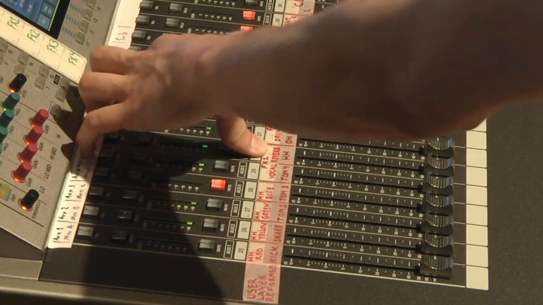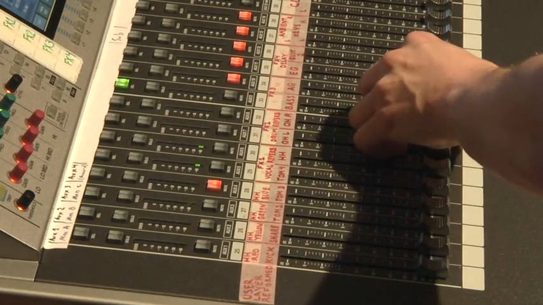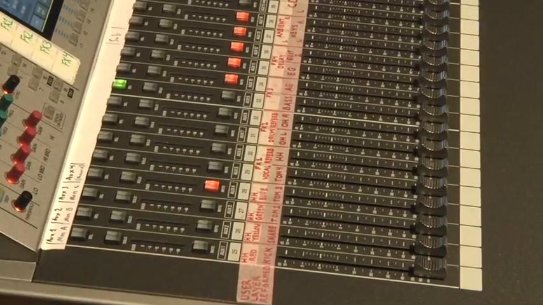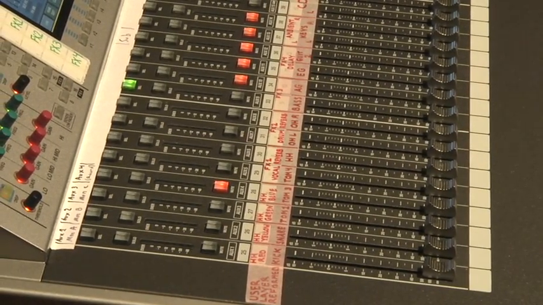For the most part, the drummer's playing loudly. You don't really need the cymbals in the mix because you'll just hear them off the stage. Yeah. All right, Joshua, could you do full kit for us for a minute?